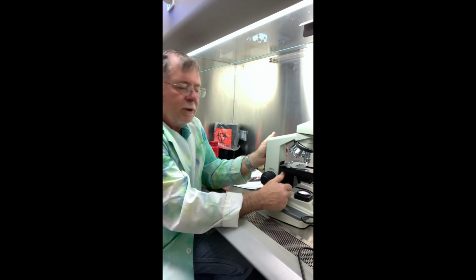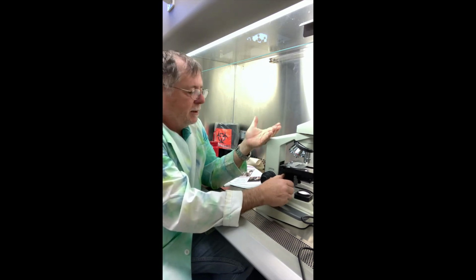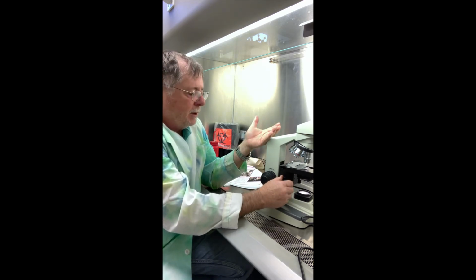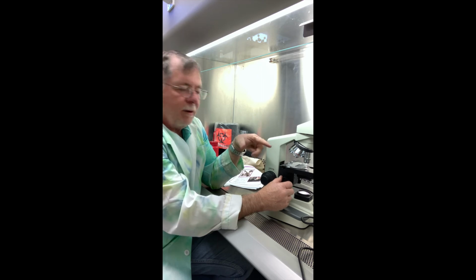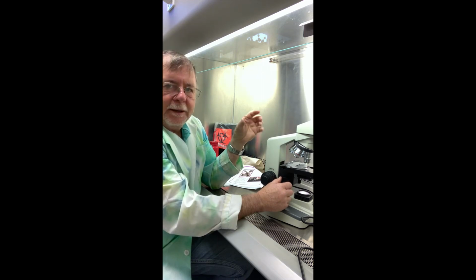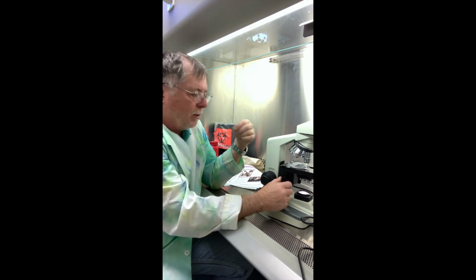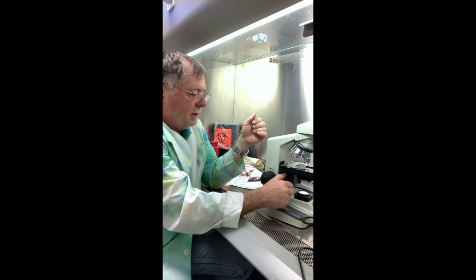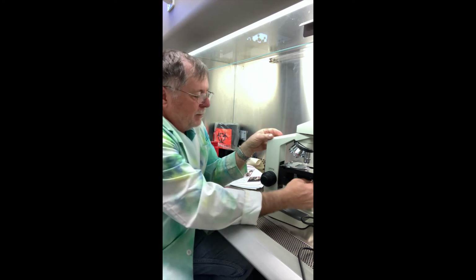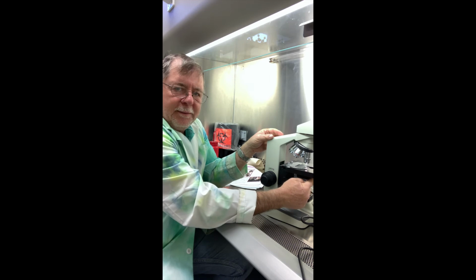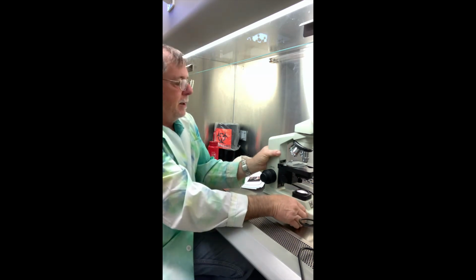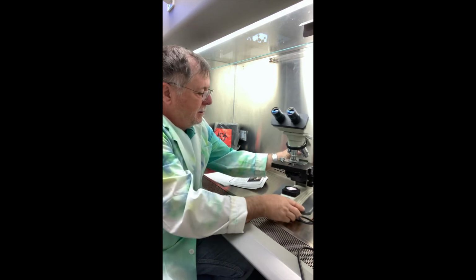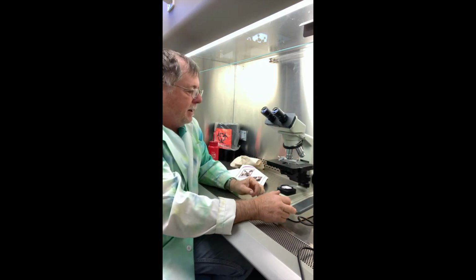So as you increase the magnification, you want this to come up. So when we're on oil lens, or 100x lens, the objective, we want this all the way up. Okay, because the more magnification, you need more light. It gets too dark. Okay, and so we'll bring that up, and then we can adjust the iris diaphragm lever right here. All right, so that's the light sources and how to control the light.